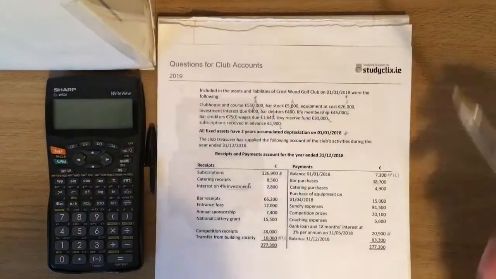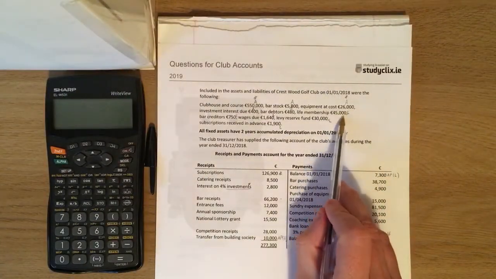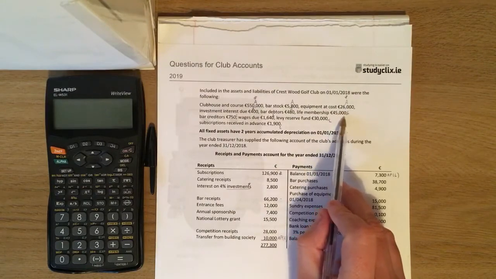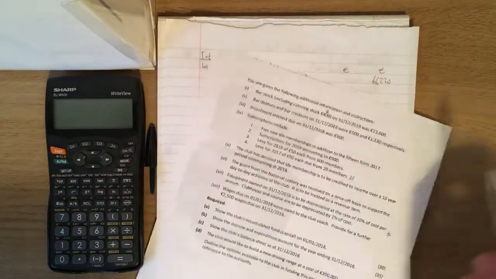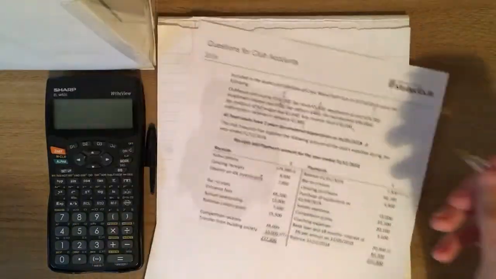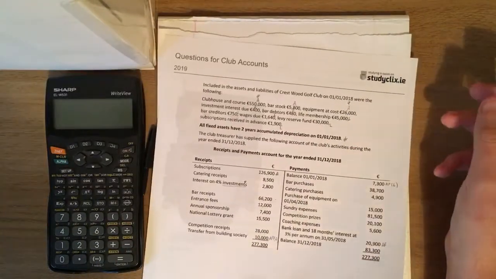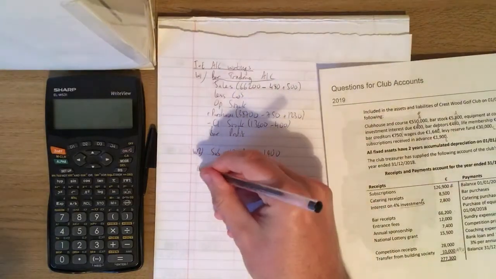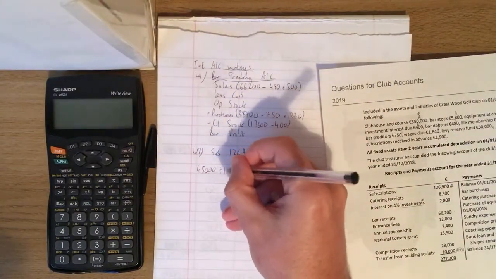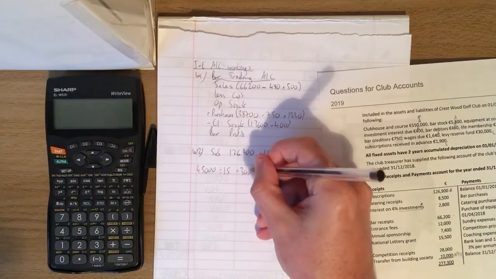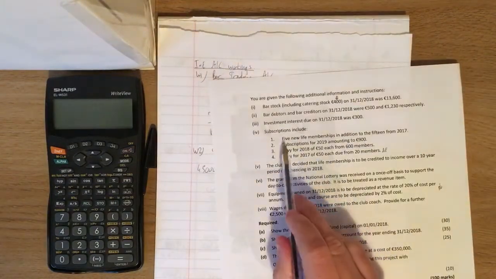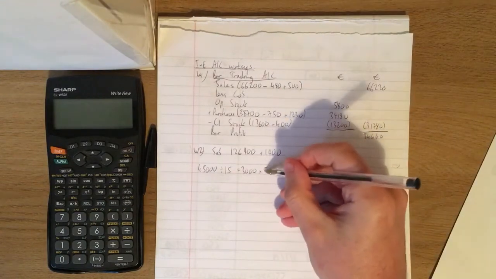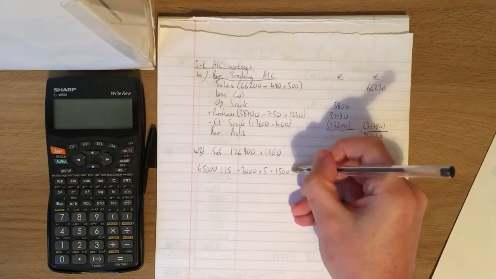If you remember, I have 45,000 euro worth of life memberships, and I'm told that's 15 memberships. So 45,000 divided by 15 means a life membership must cost 3,000. There are 5 life memberships included with subscriptions. So 5 life memberships is 15,000.